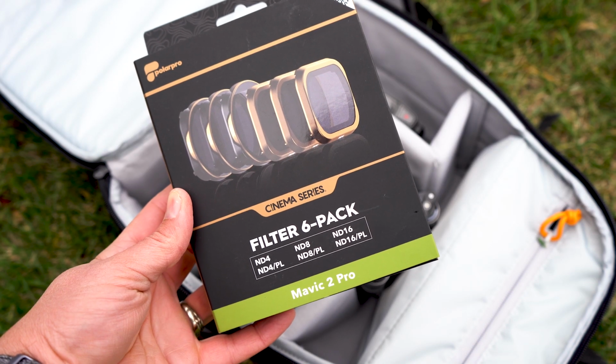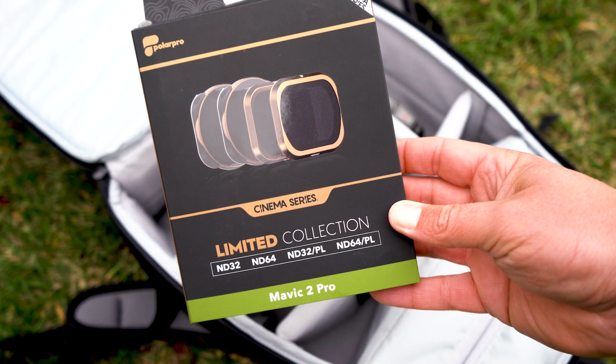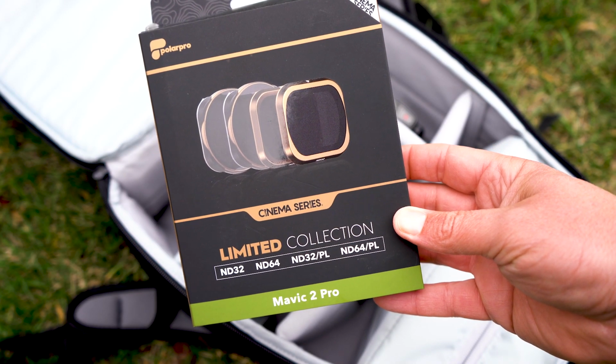So I have two sets of the PolarPro ND filters here. They're both the Cinema series, but one is the ND4, the ND8, and the 16, and then the polarizer filters of those. And then the next one is the limited edition, the limited collection, excuse me, and that comes with the ND32, the 64, and then the 32 and 64 polarizing filters.